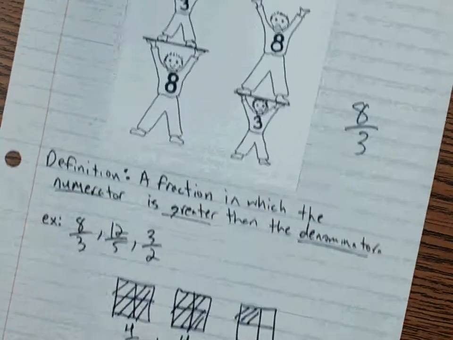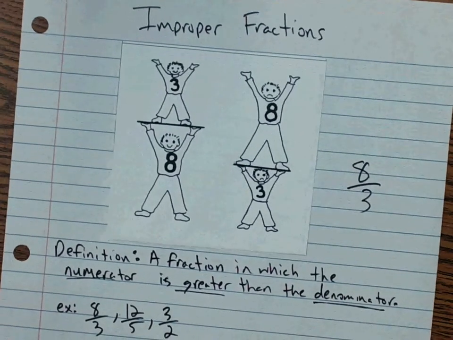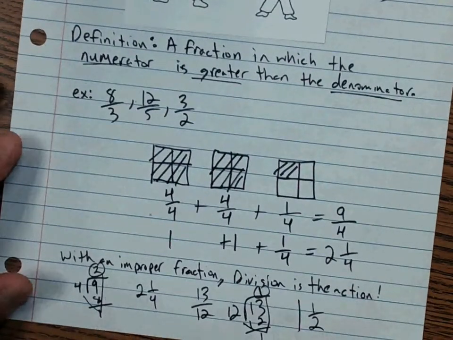Okay, so you've got some practice problems on converting improper fractions to mixed numbers. So remember, with an improper fraction, division is the action.